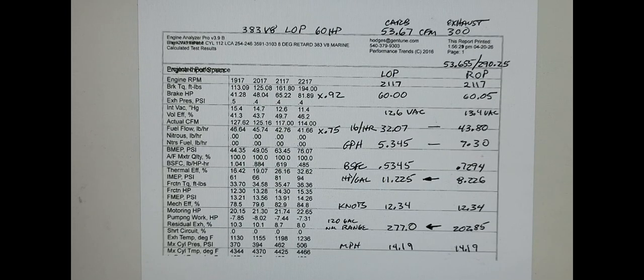Here's the analysis at 60 horsepower, and we're down to 277 on our range, and we're down to 11.225 on our fuel consumption. Notice that the vacuum is 12.6, and the exhaust back pressure is 0.4. So at this point, because we're going in lower RPM and because we've got a lot higher vacuum, we're running less fuel economy, and we're getting a shorter range because of it.